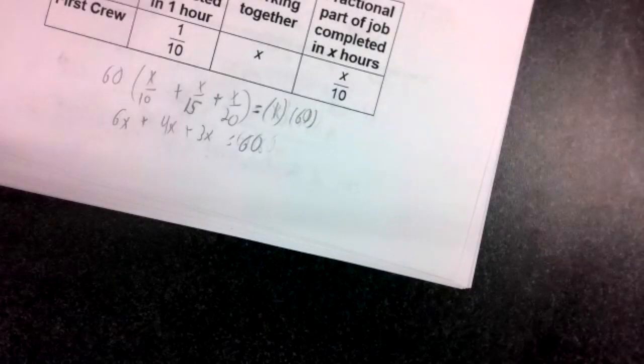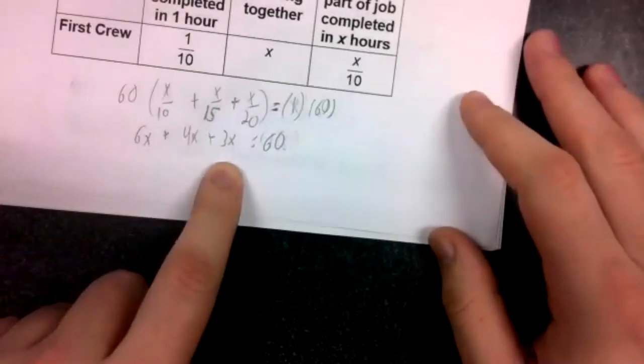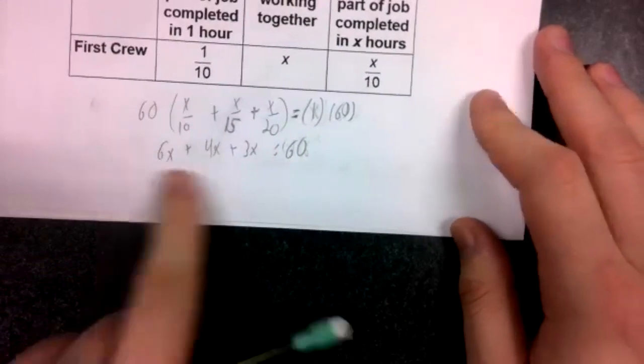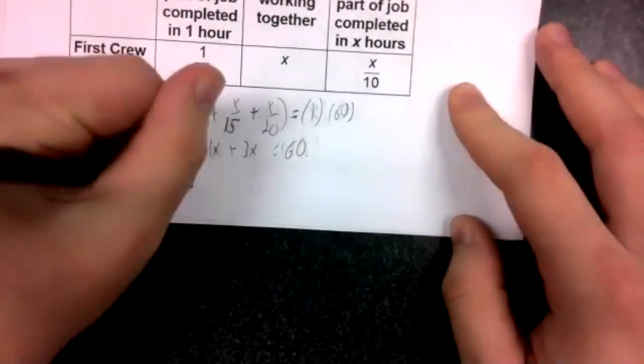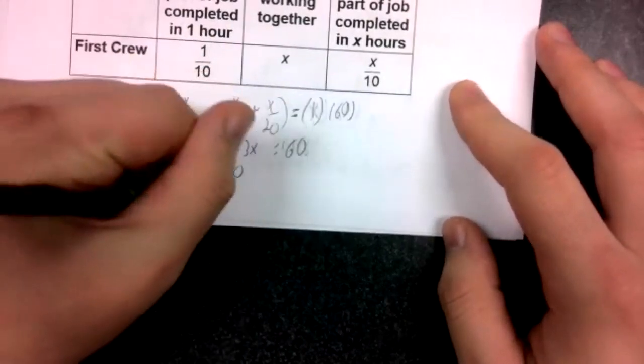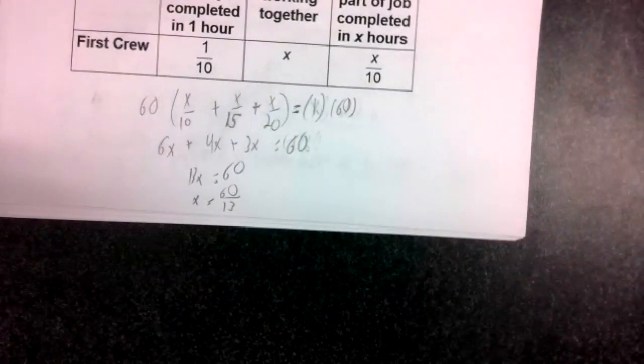Okay. Sorry about that. So we get the left side is equal to 6x plus 4x plus 3x is equal to 60, right? So we'll combine our like terms on the left. We get 13x equals 60. Divide by 13 on both sides. We get x equals 60 over 13.